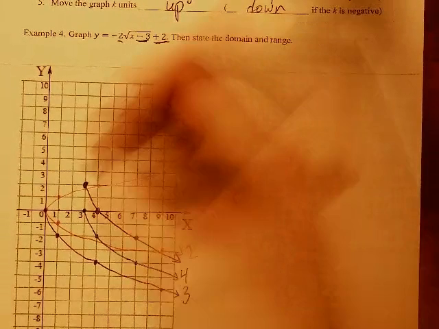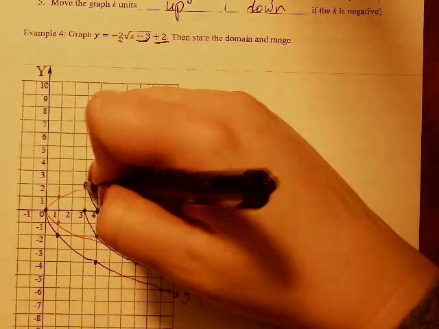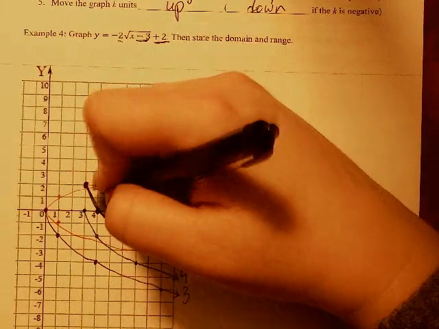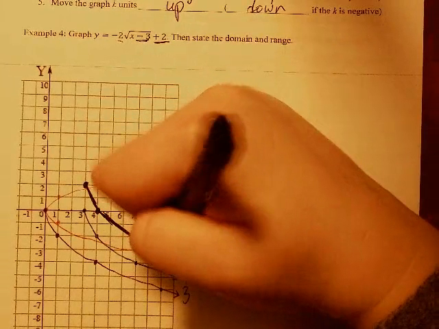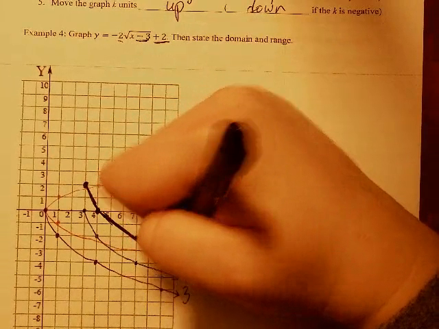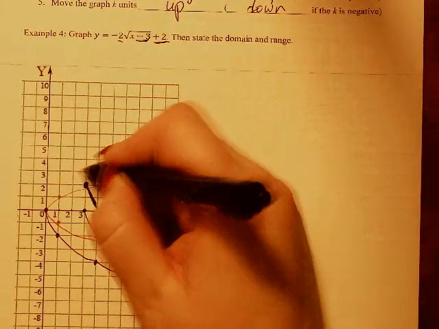So this, right here, this darkest one, is our final graph. That one's step 5.